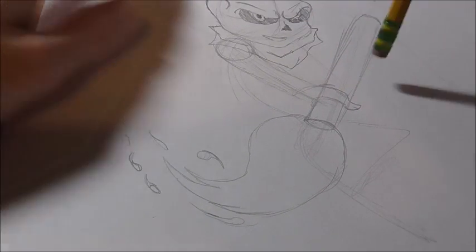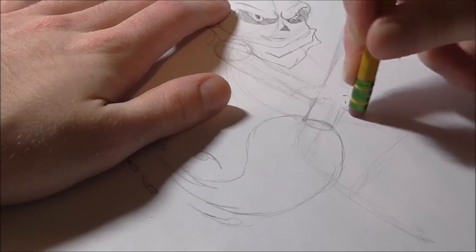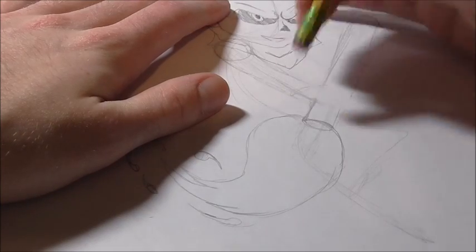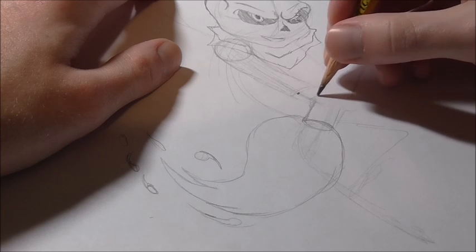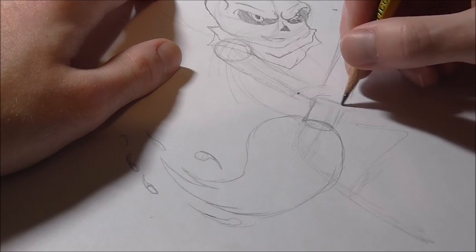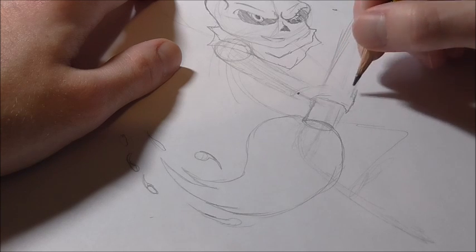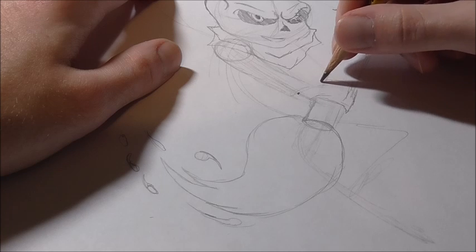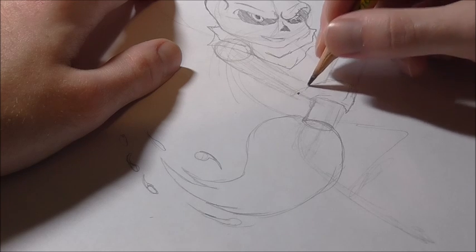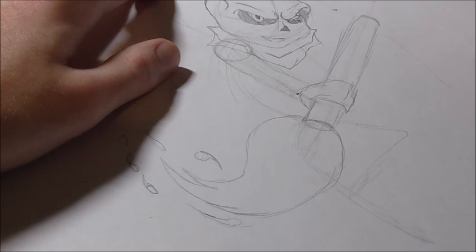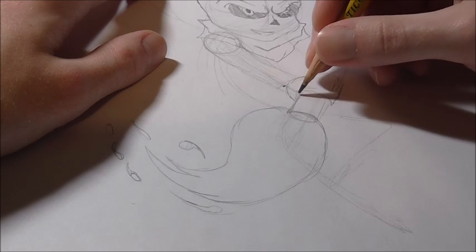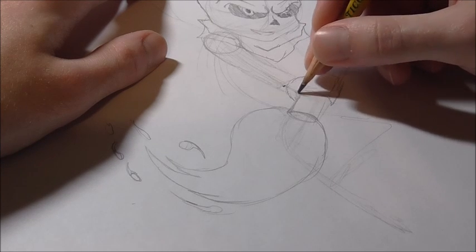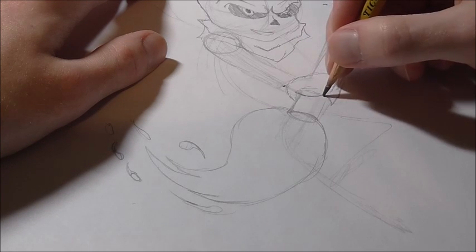Something like that. And actually, no, I think it will look better if he's holding it where his palm is this way, or the outside of his hand. So he's holding it something like this, kind of backwards, you know? So, and again, simpler to draw.